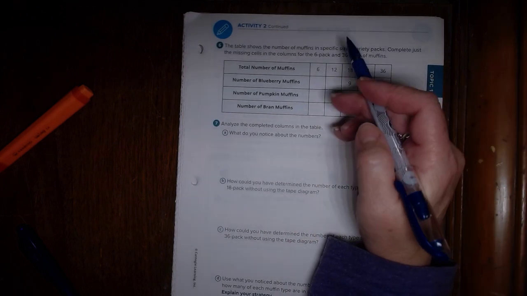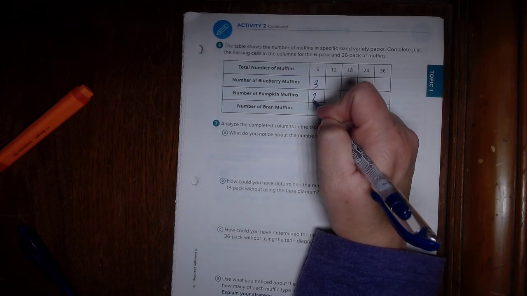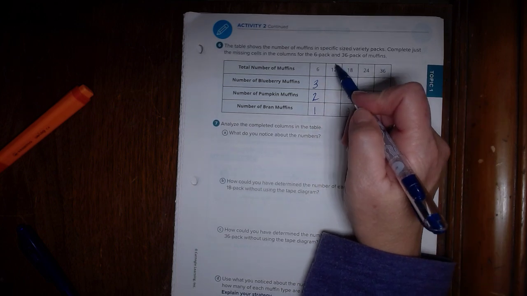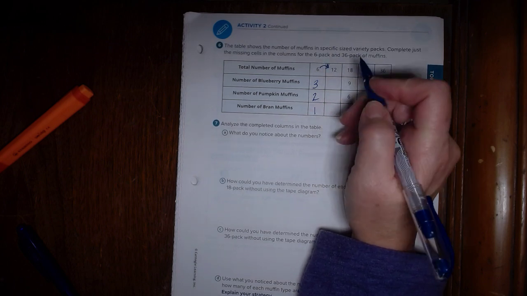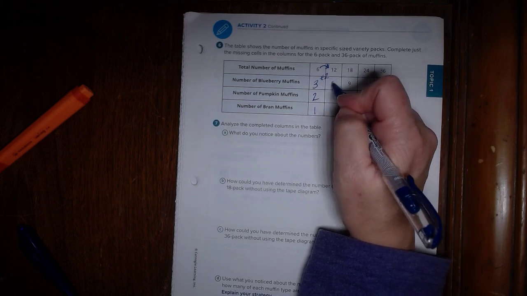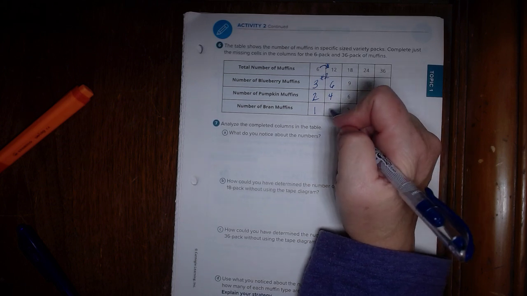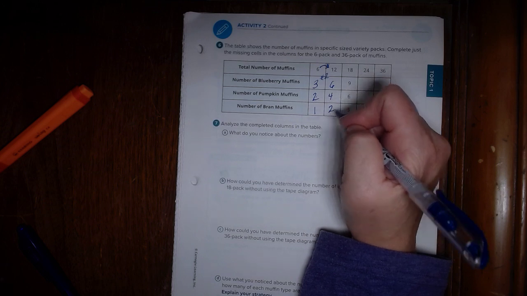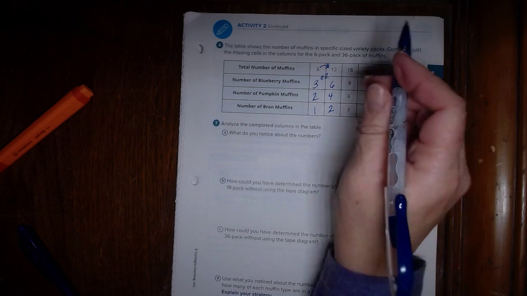So we know when there was 6, we had 3 blueberry, 2 pumpkin, 1 bran. So if we are going from 6 to 12, how do we go from a total of 6 to a total of 12? We are going to multiply by 2. So we're going to do that in each of those. So 3 times 2 is 6. 2 times 2 is 4. 1 times 2 is 2. Does that give me a total of 12? 6 plus 4 is 10 plus 2 is 12. It does. Okay, so how do we fill out this 24 column?